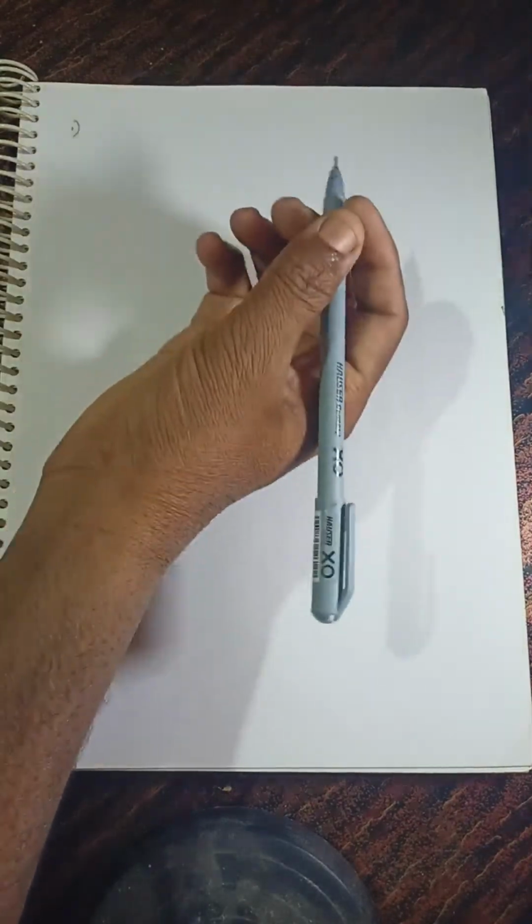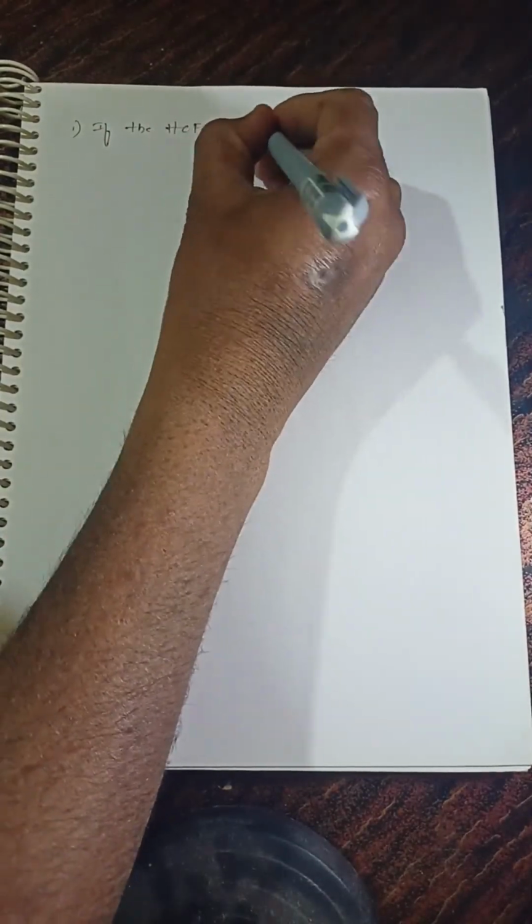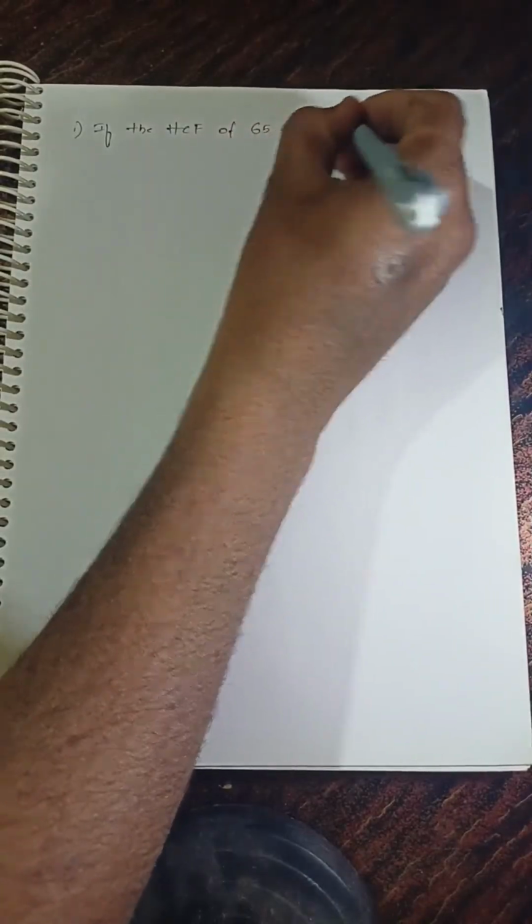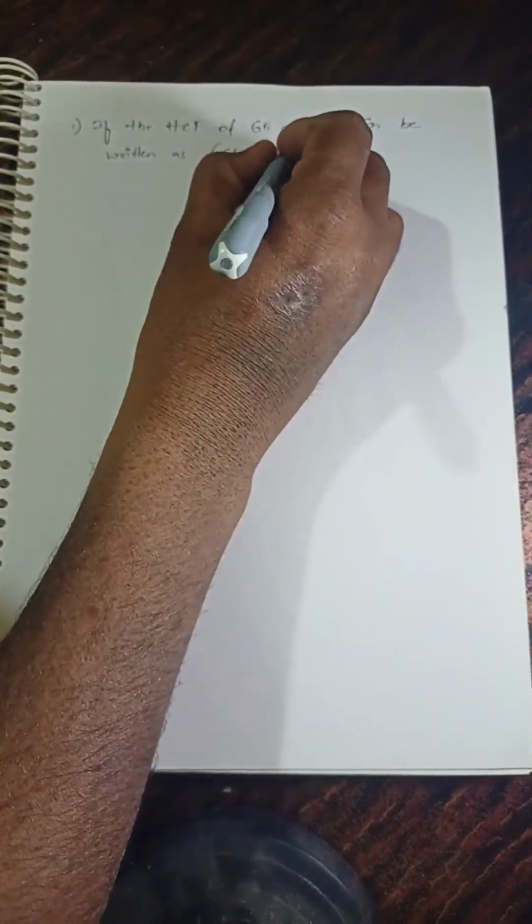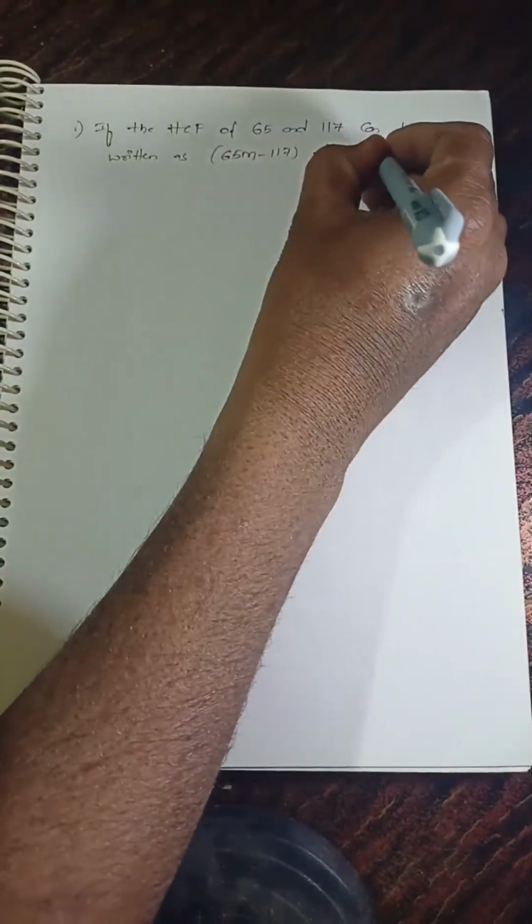Now see from the first chapter what kind of problems you are going to get. Now see the first question. I'm writing the first question. I think you can see that. If the HCF of 65 and 117 can be written as 65m minus 117, find the value of m. So you can come across this kind of question. Find the value of m.